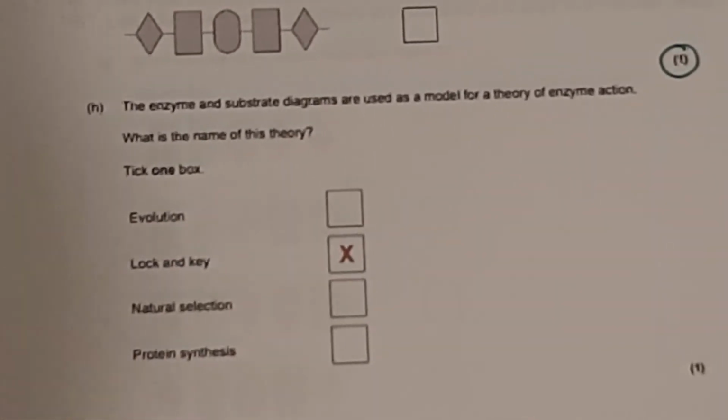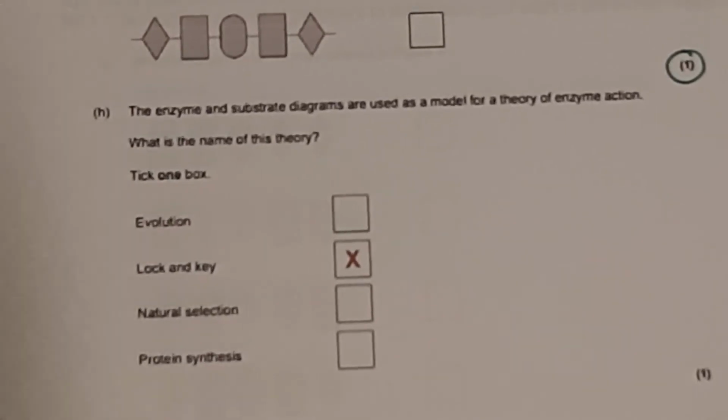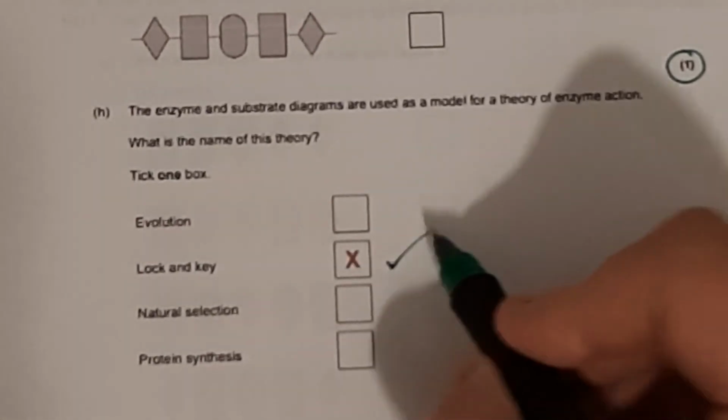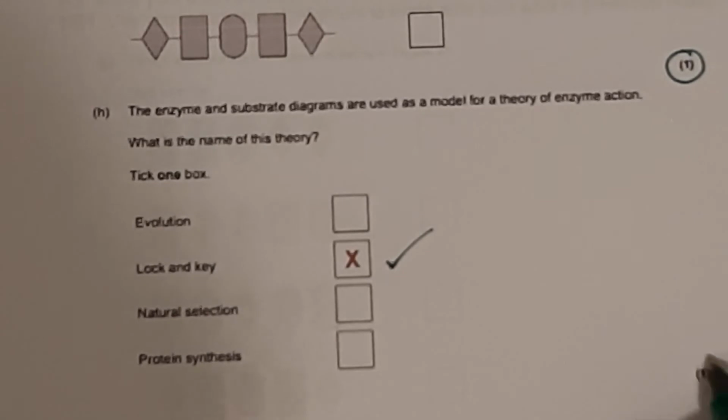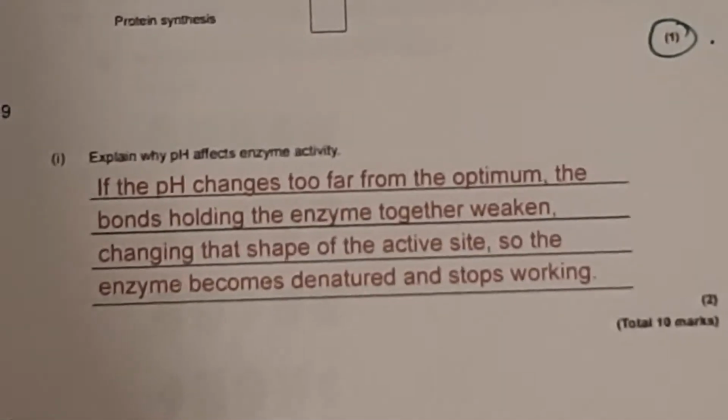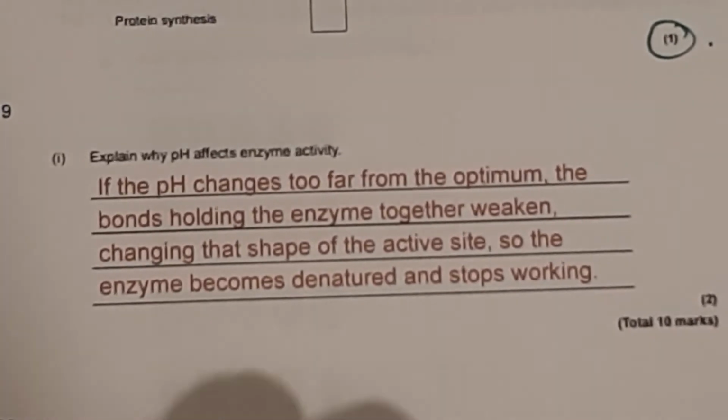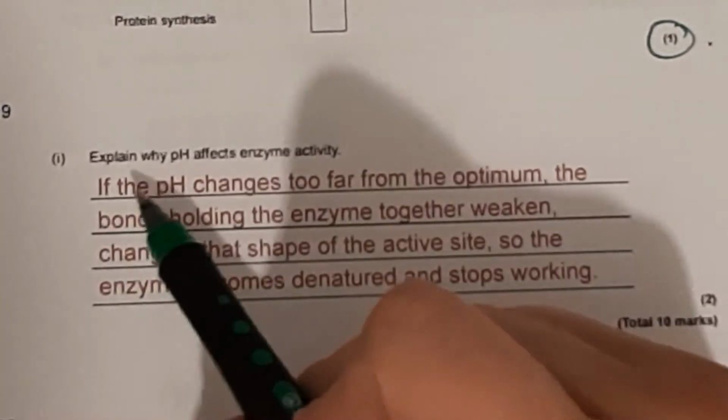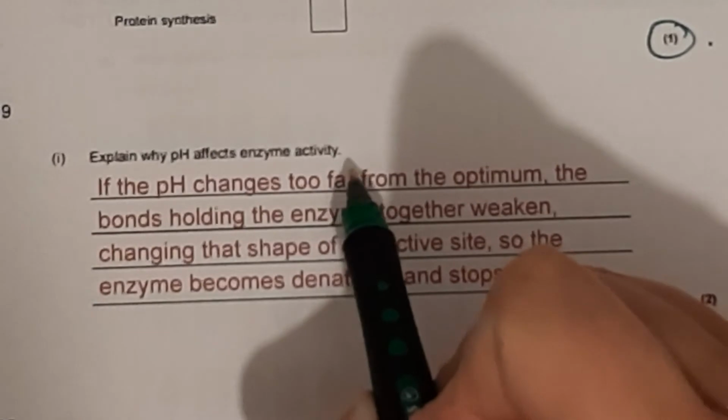Okay, so the next question says, the enzyme and substrate diagrams are used as a model for a theory of enzyme action. What is the name of this theory? Well, the name of this theory is the lock and key theory. Okay, and if you got that right, again, give yourself the mark. Well done.